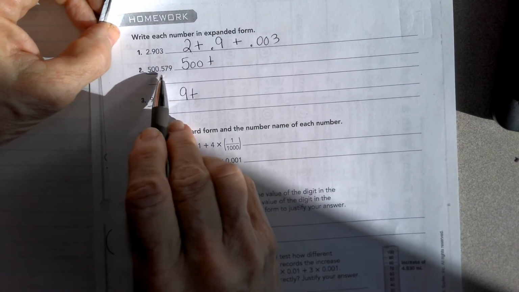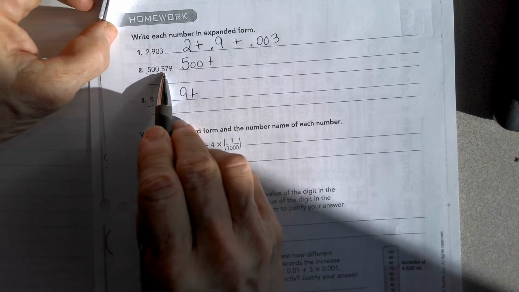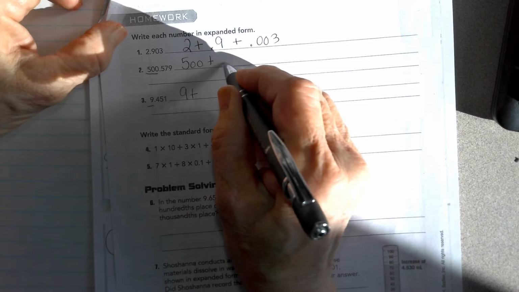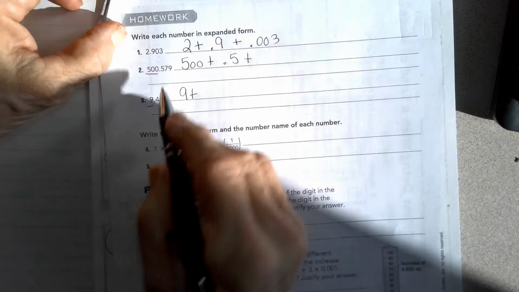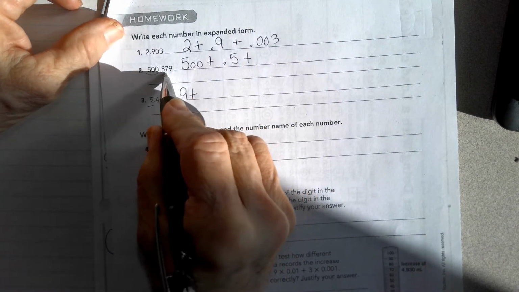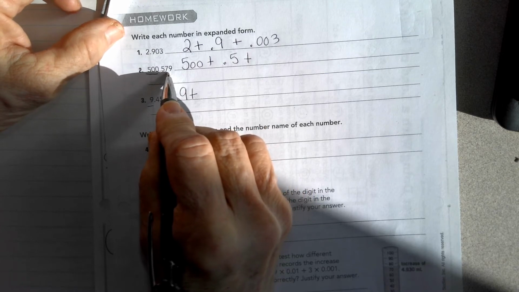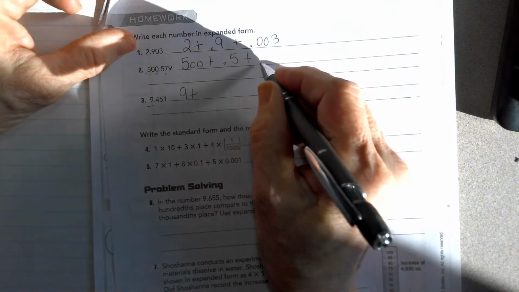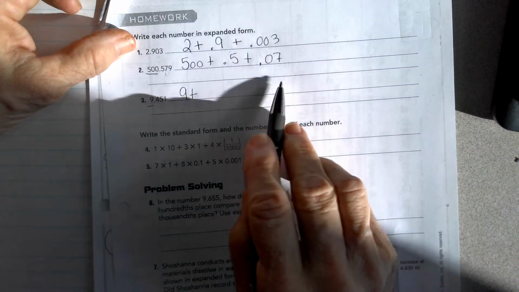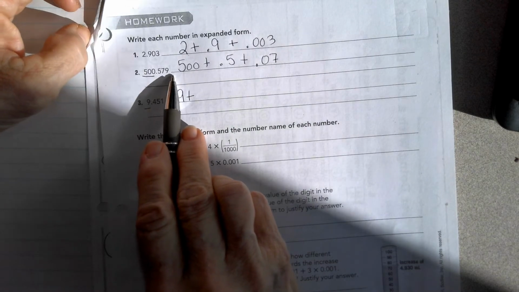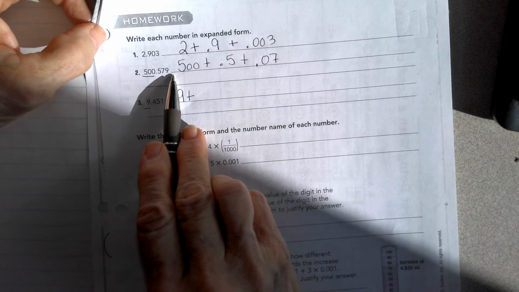All right, on this one, the first one is going to be what? 5 tenths. Plus, this next one's going to be what? That's not thousands. Hundredths. So it's 2 places over. That 7 should end up 2 places over. That 9 is going to end up how many places over? 3 places over.